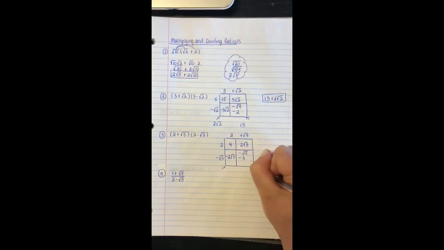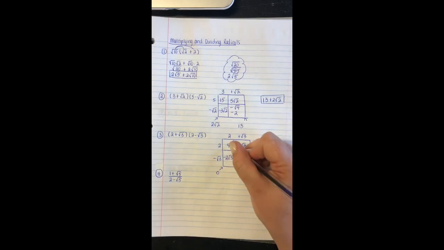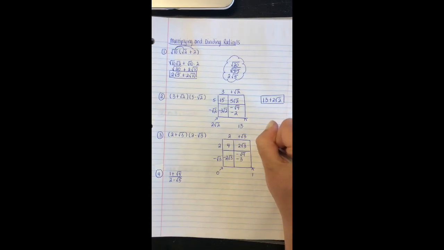As I add along my diagonals, look at what happens. 2 radical 3 minus 2 radical 3 would come up to be 0 radical 3, or just 0. 4 minus 3 comes out to be 1. So the product of these two binomials is actually just the number 1.